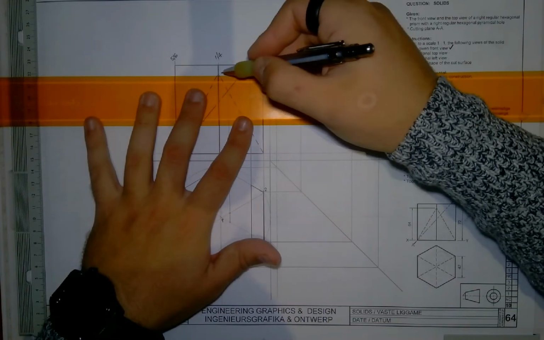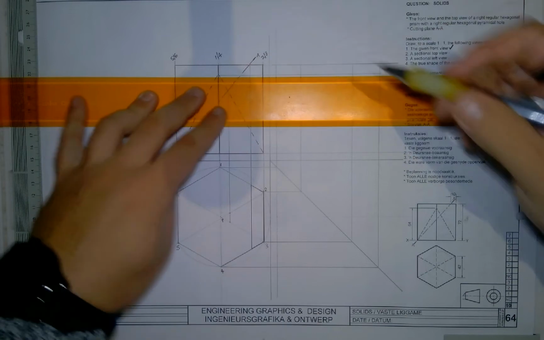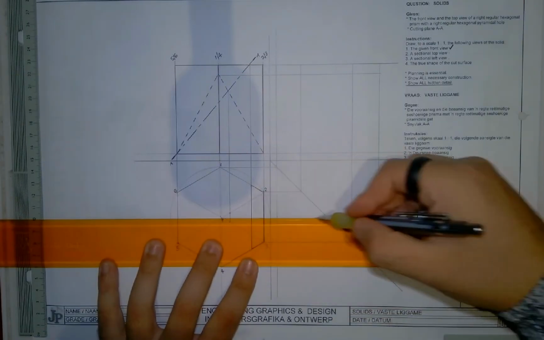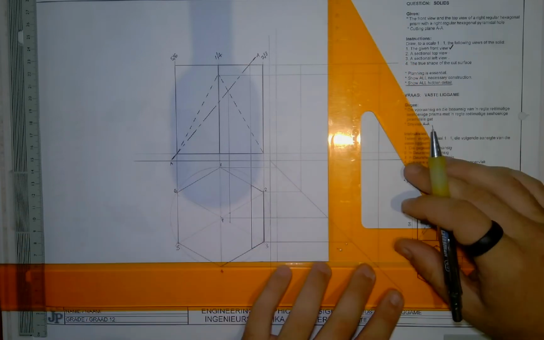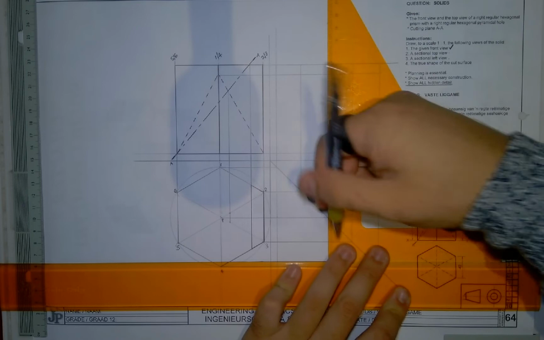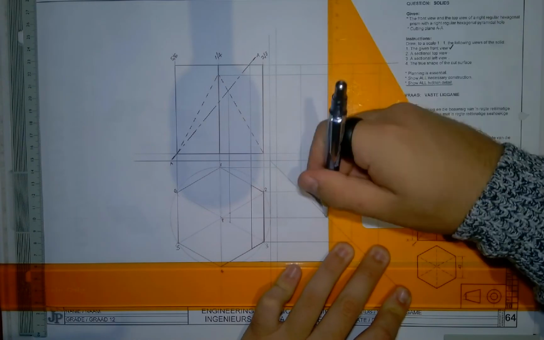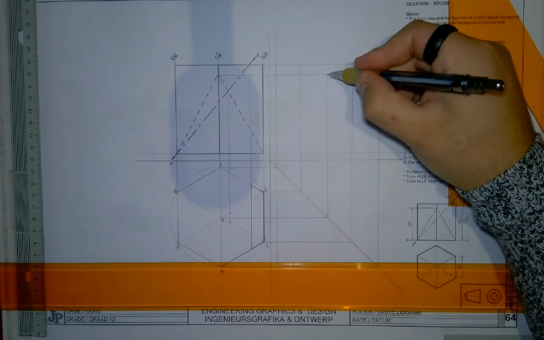So all you do is take the top of that pyramid across, the middle point of this one across, and now you know where the top part of that pyramid will start.